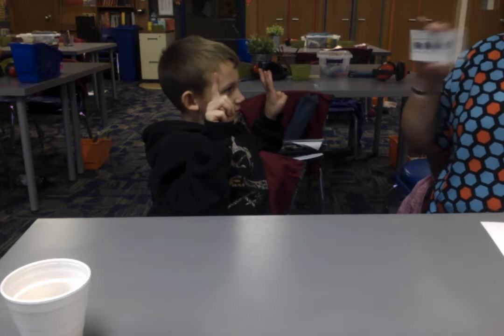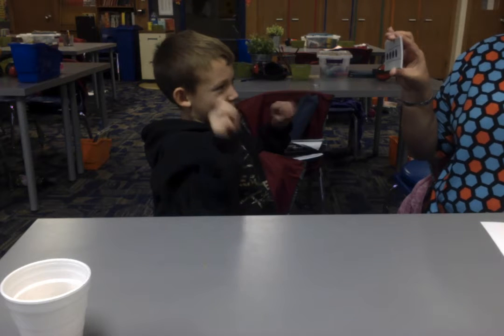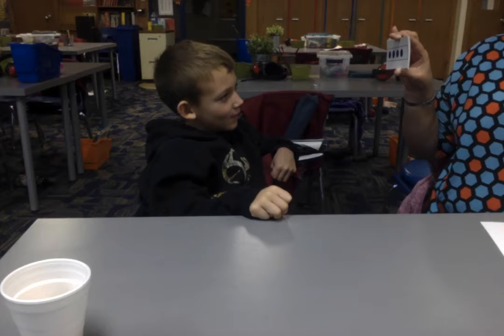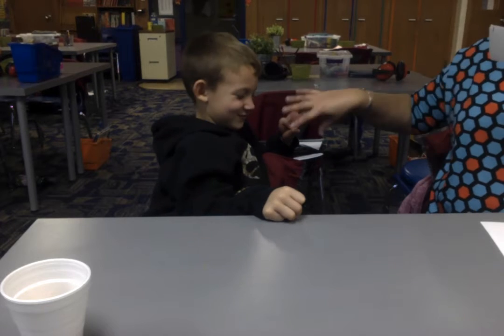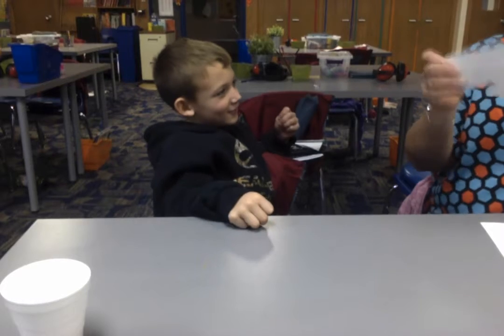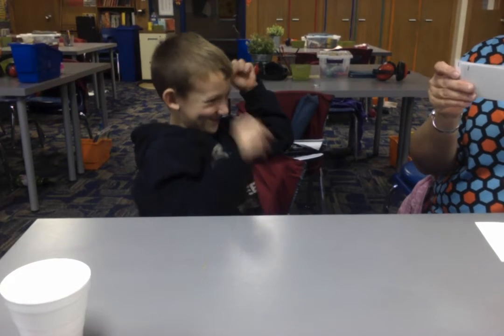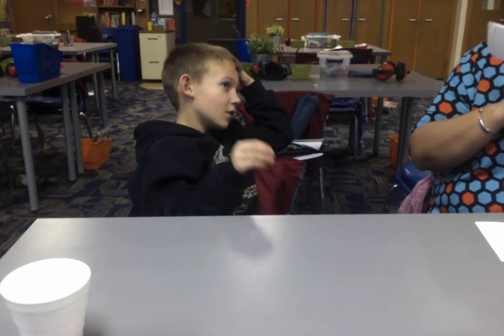Ready? How many blue? 3 and 1 blank spot. Because 4 and 1 is... 5. All right. How many dots would you need to fill this up?